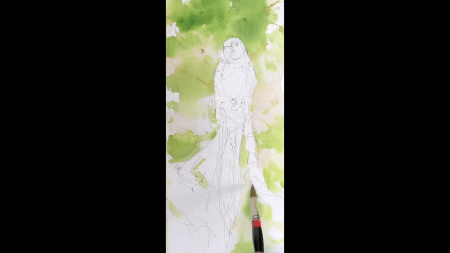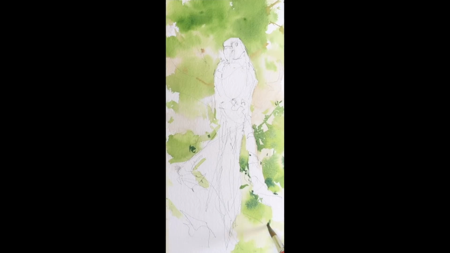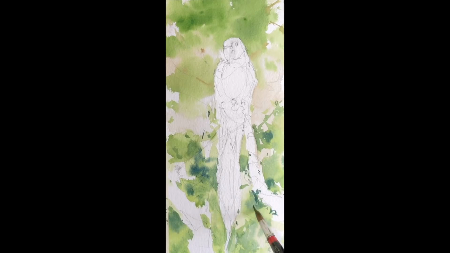One thing to think about when making patterns is to understand the shape that you're repeating. In this case, the shape of leaves or bunches of leaves. If you look at trees, they all grow in a different manner, and they present different patterns. So it's important to look at the subject and look at the shape that you're going to be repeating.